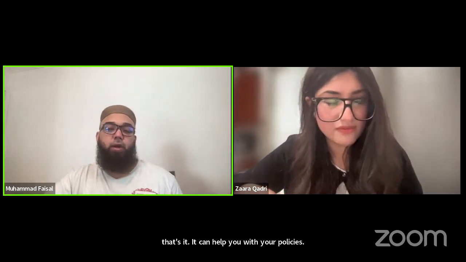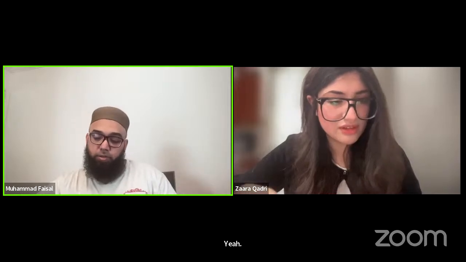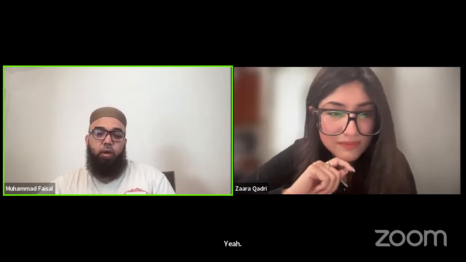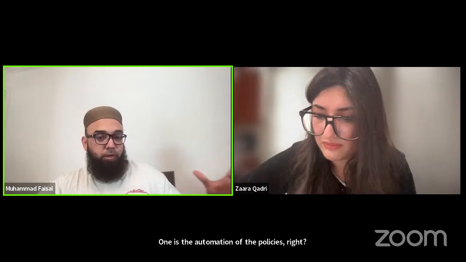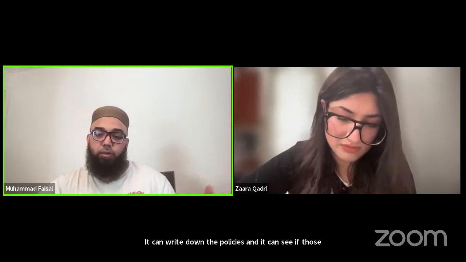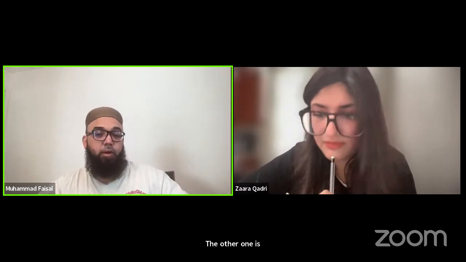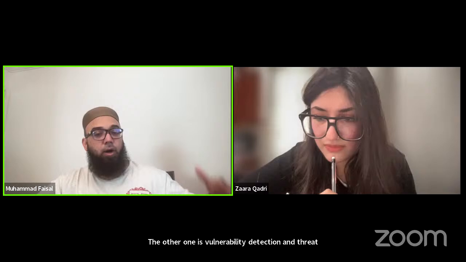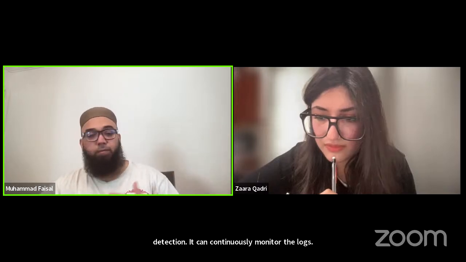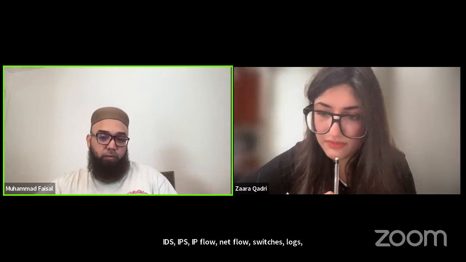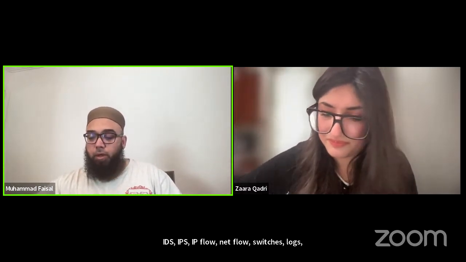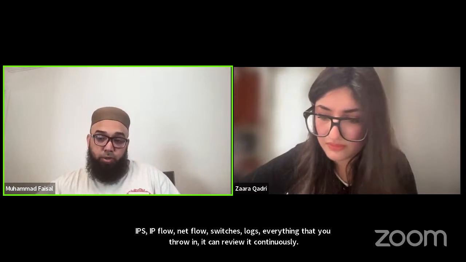Yes, the generative AI role is evolving in organizations, and you're right about some of the aspects. One is the automation of the policies. It can write down the policies and see if those policies are implemented in real time by evaluating the networks continuously. The other one is vulnerability detection and threat detection. It can continuously monitor the logs, IDS, IPS, IP flow, NetFlow, switch logs, everything that you throw in, and review it continuously.